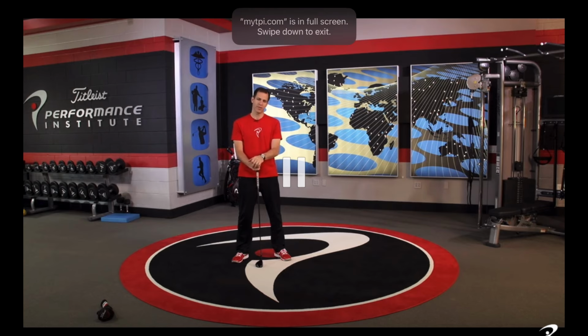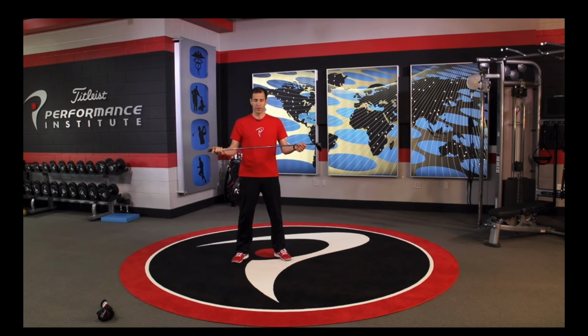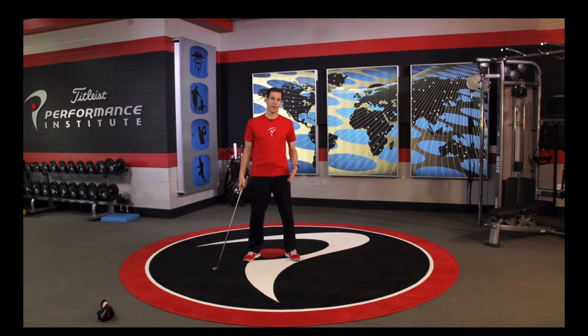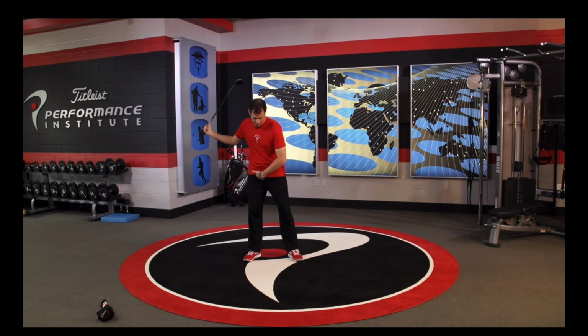This is called Stork turns supported. Go ahead and get a fairway metal or a driver. You're going to use that for support. What we're going to do is work on disassociating the lower body from the upper body. That's a great skill, a very important skill in the golf swing to initiate the downswing.